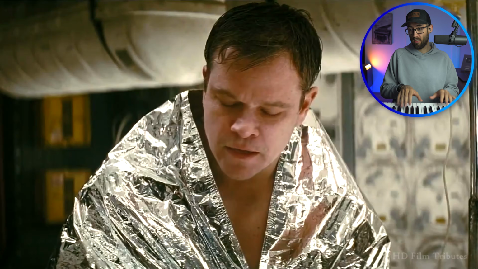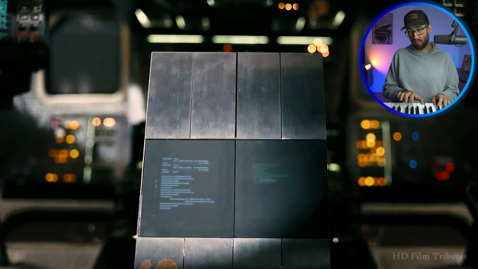And that E stays there for most of the piece of music. You have it for that opening section. You also have it for the section that goes like this. And it also stays there for this section.